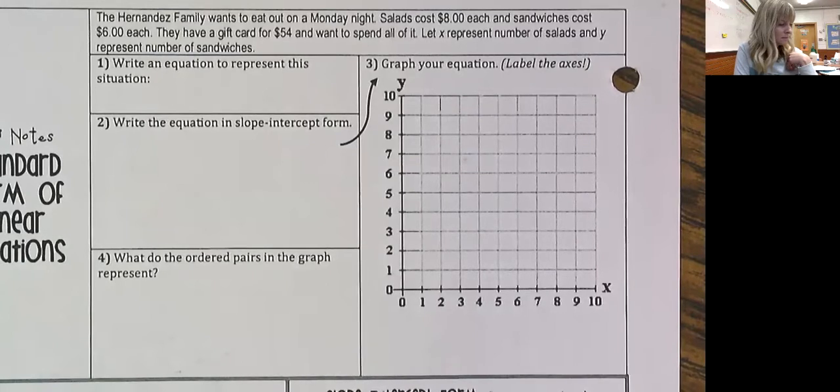Sometimes you read a scenario, and in this scenario, what I see is I'm used to looking for something like a rate, right? Like $5 per day, or the taxi place charges a fee of $5 plus 75 cents per mile. And we see that 75 cents per mile and we think m and b. I see salads cost $8 each and sandwiches cost $6 each. Those both kind of sound like slopes, but then instead of a b value, a starting point, they have a total of $54. So what I'm seeing in this story is that it does not lend itself well to y equals mx plus b.